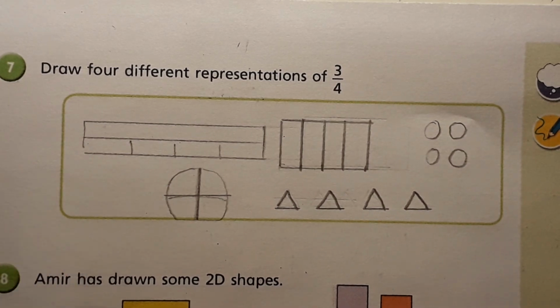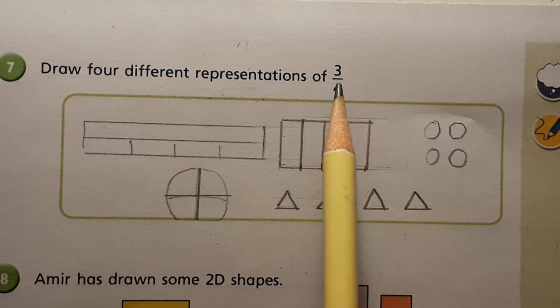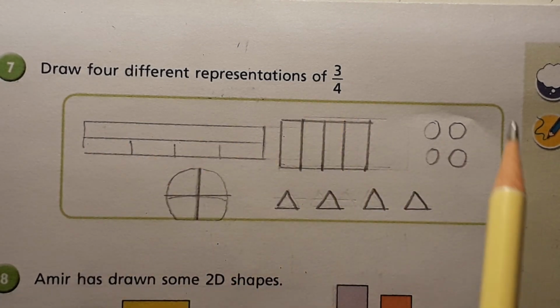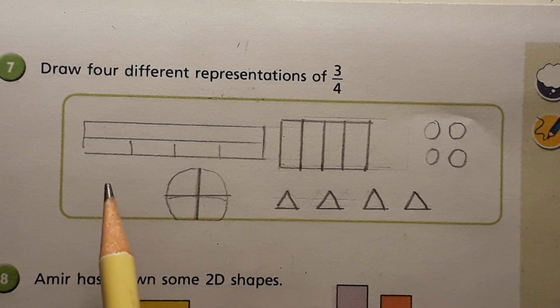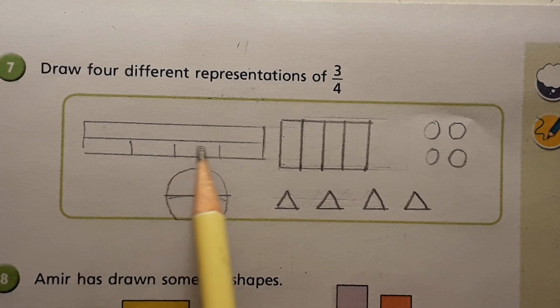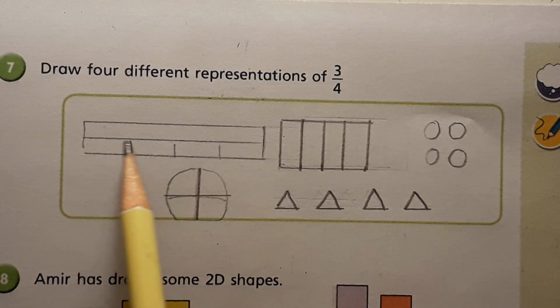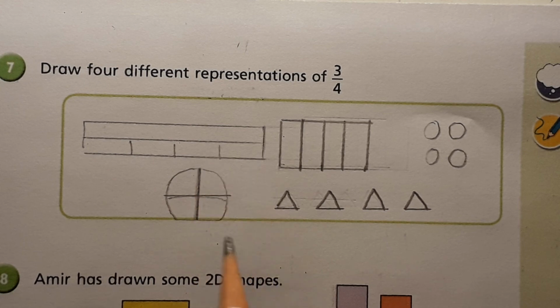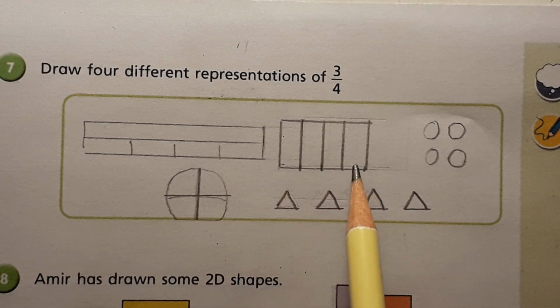So the next one says draw 4 different representations of 3/4. So giving you some kind of models that you can build from. So each of my models is divided into 4 equal parts. Here's the bar model, 1 whole at the top, and 4 equal parts, 4 equal parts, 4 equal parts.